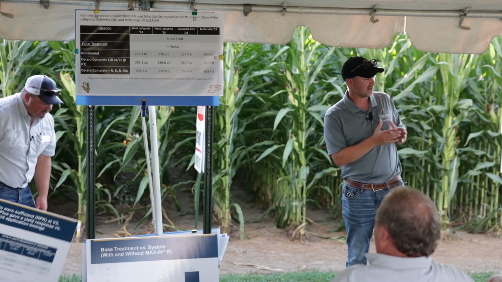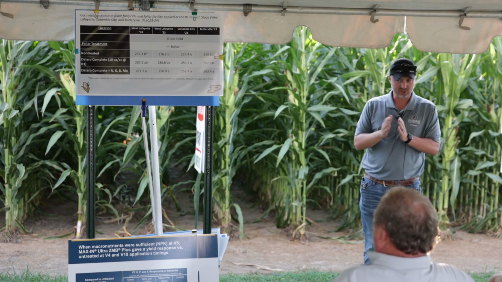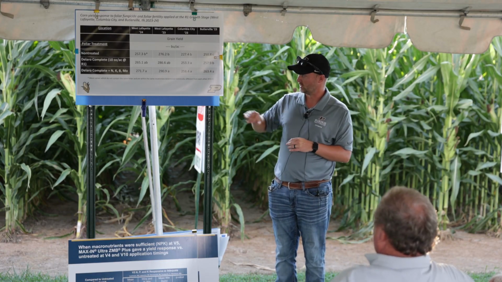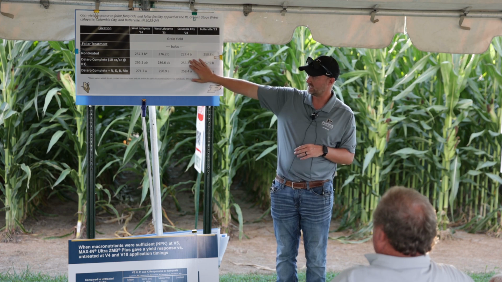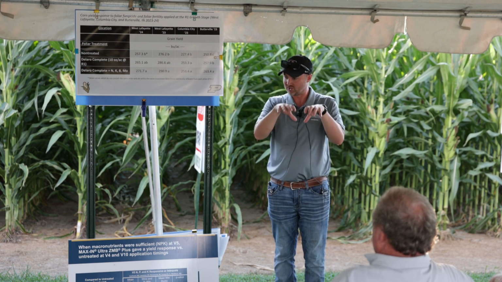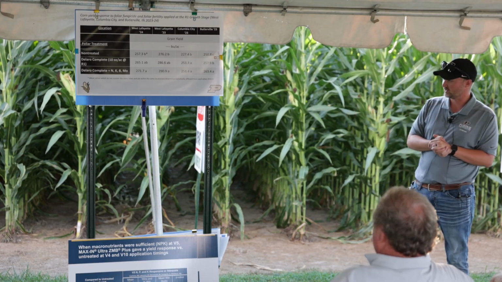We do have some preliminary data that the fertility component is also potentially influencing grain fill duration a little bit more. So there may be some potential with not only disease control, but also managing some of these nutrients at tassel timing and that same application timing as the fungicide.